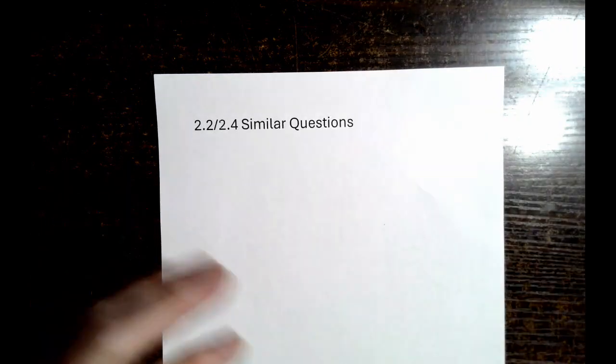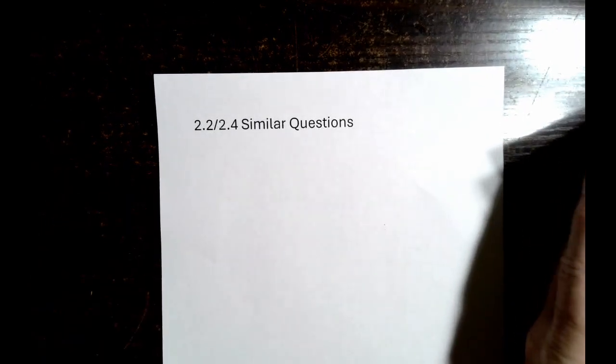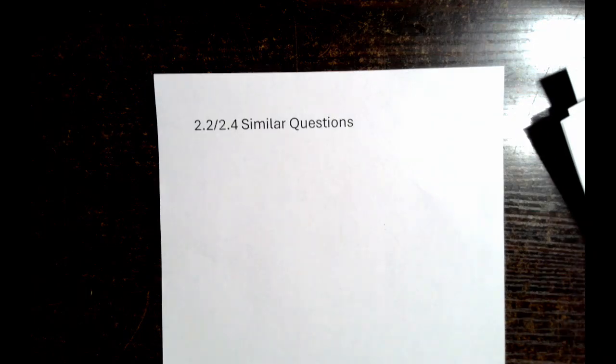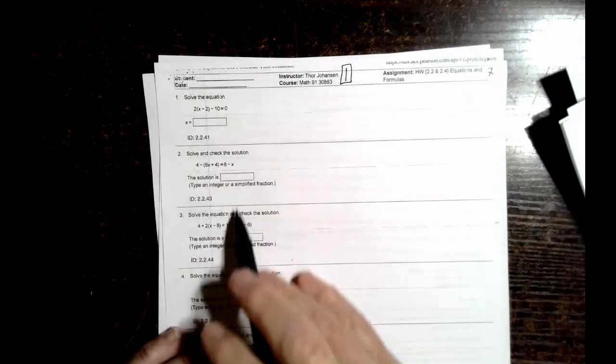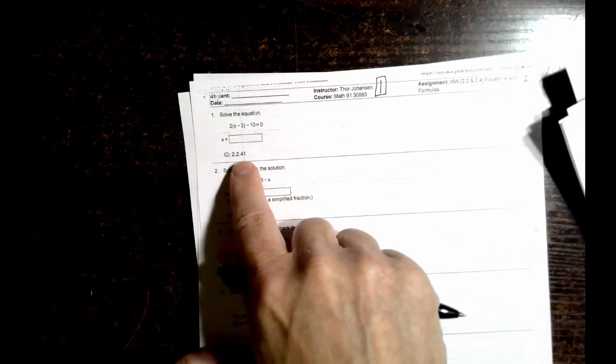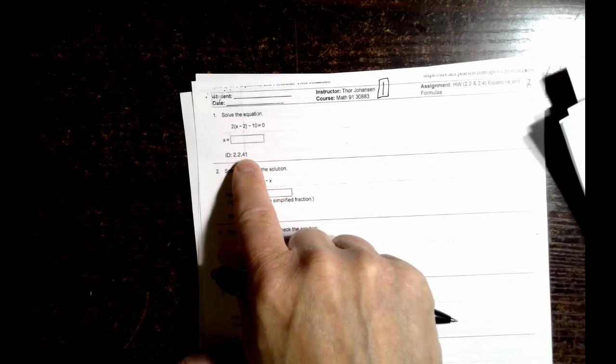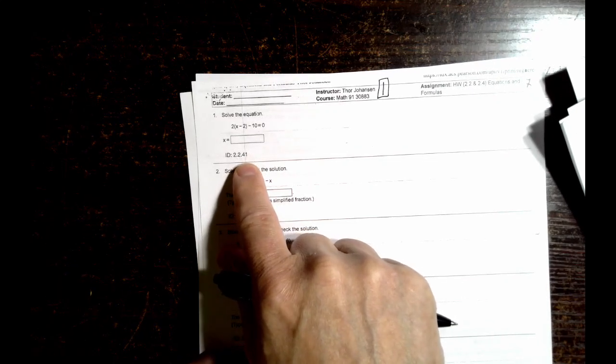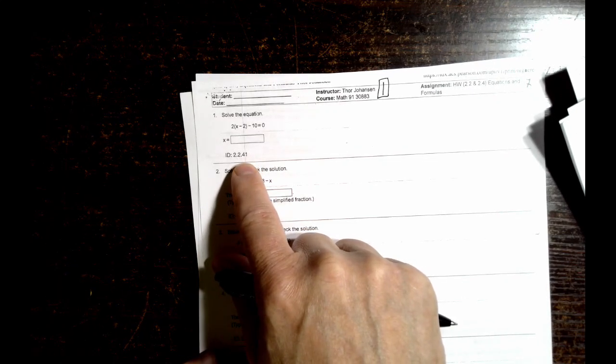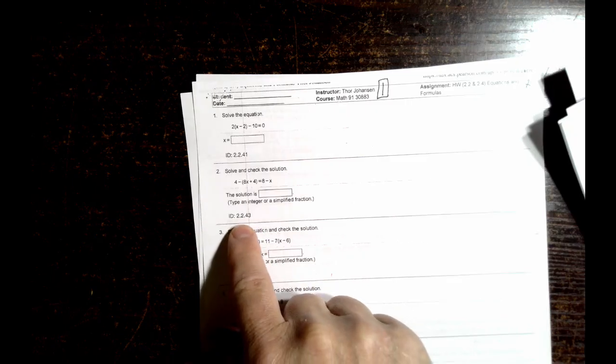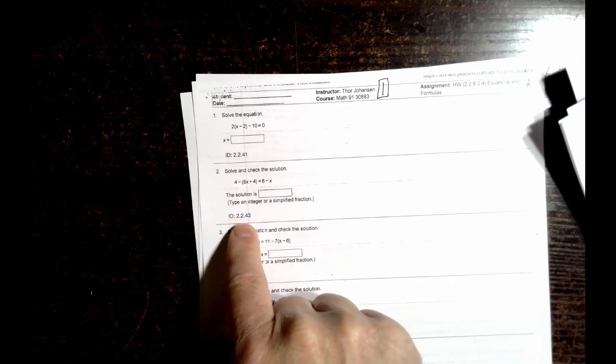Alright, so now here's what I call similar questions. What you're going to find is that when you go to do the homework assignment, it's going to have questions like these. Now these questions are based on questions that come out of the textbook, and if you look down here, this one says 2.2.41. What that means is that's out of section 2.2, question 41. 2.2.43, that means section 2.2, question 43.